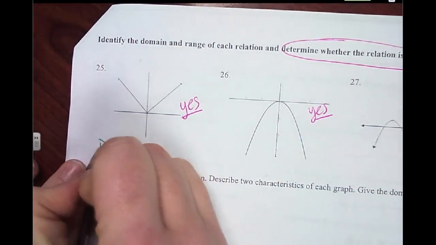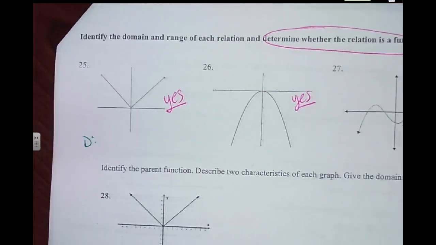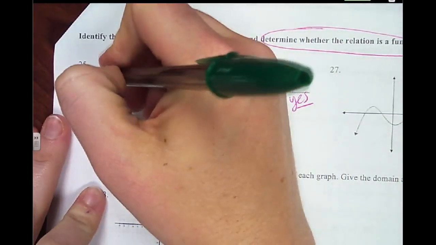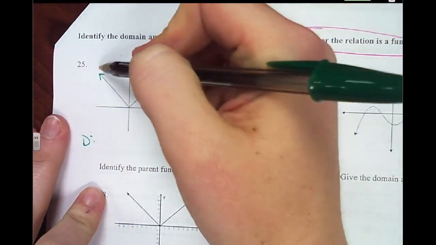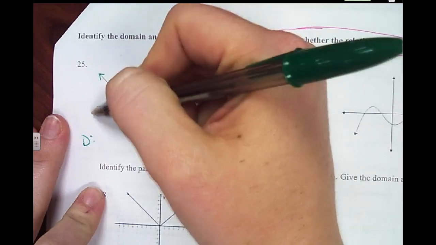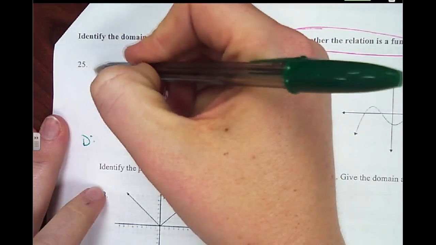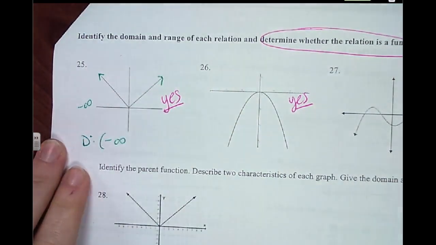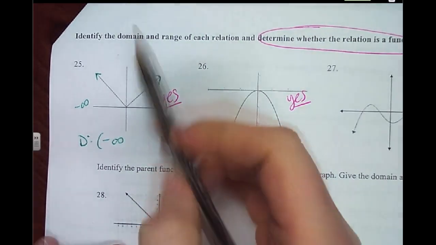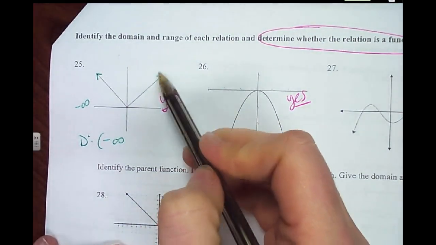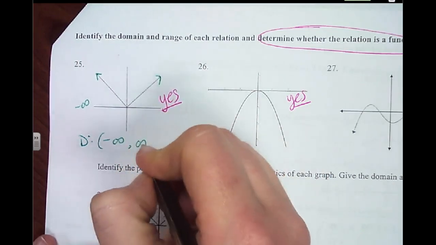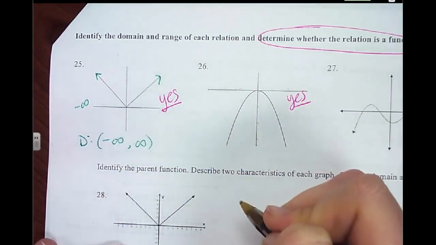So domain for this one. Okay, so I work with boundary lines. So I say, okay, there's an arrow here and an arrow here. If I try to draw a boundary line anywhere on this graph, I can't do that because it's going to keep on going forever and ever. And it's going out towards negative infinity. Same thing with the right. If I try to draw a boundary line on the right, it's going out to positive infinity. So this is all real numbers. Negative infinity to positive infinity.